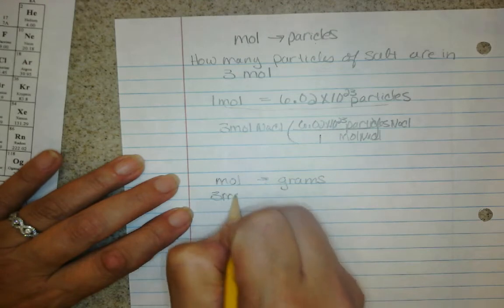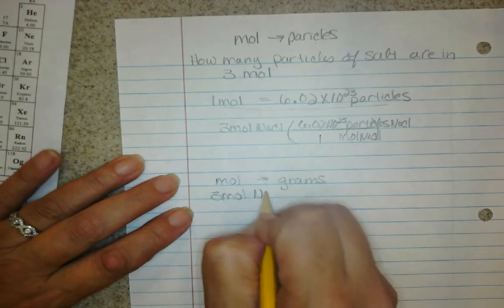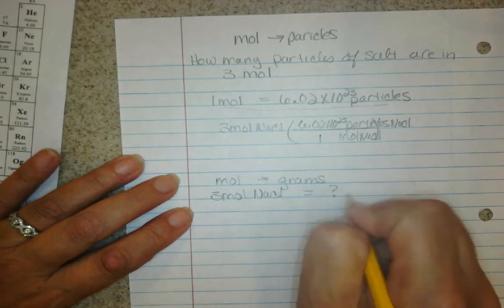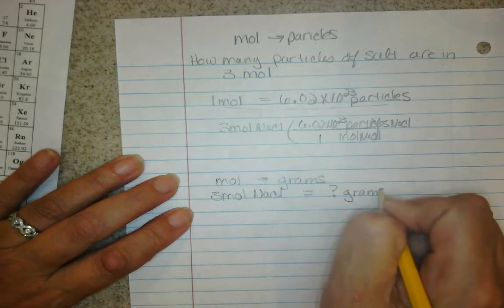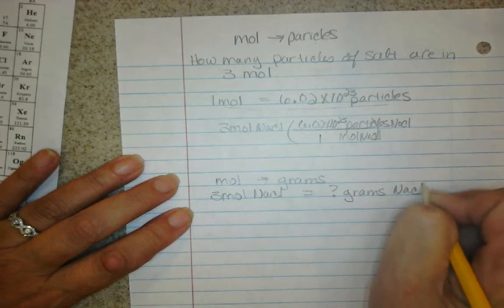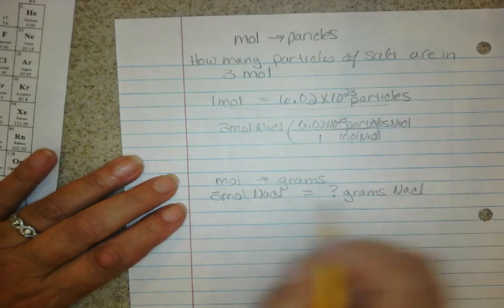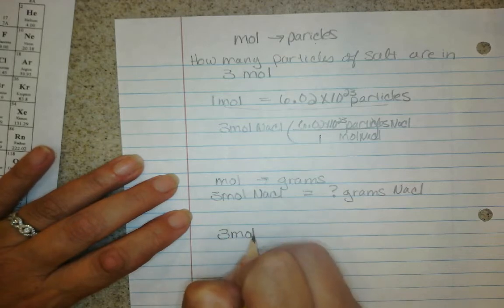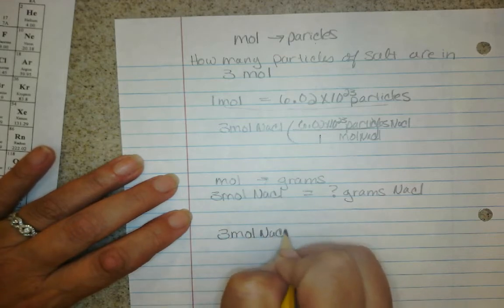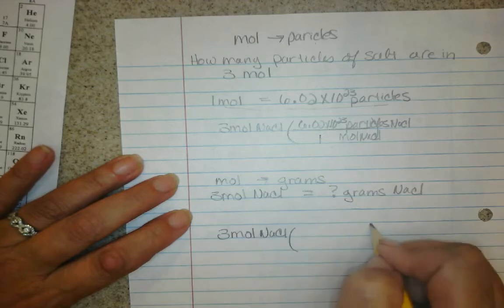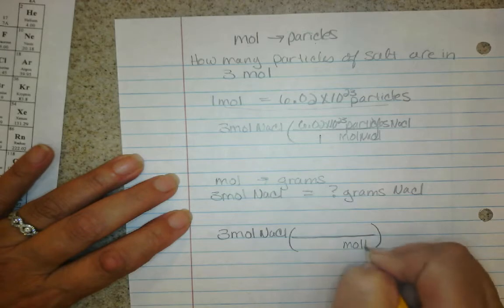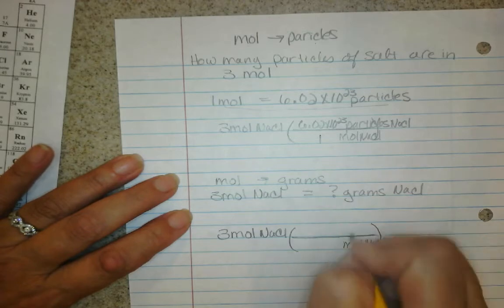Let's do the same problem. I have 3 moles of NaCl equals how many grams of NaCl? Okay, so I start with my given. I always write down my given, 3 moles of NaCl. I don't want moles of NaCl, which is salt.